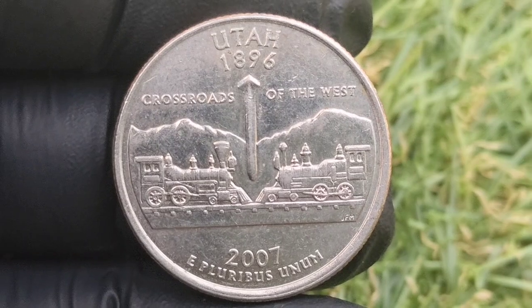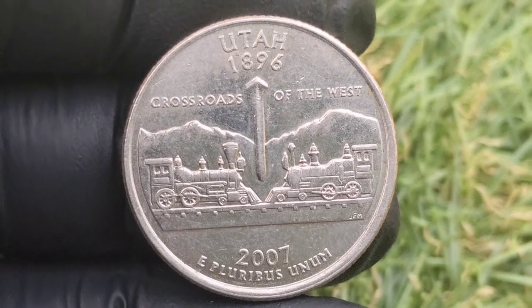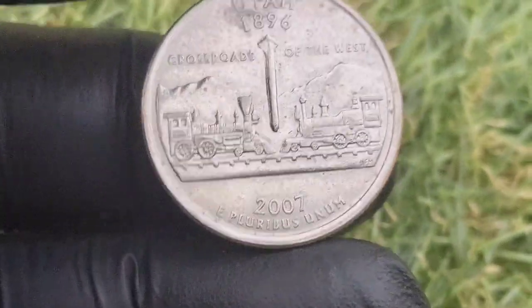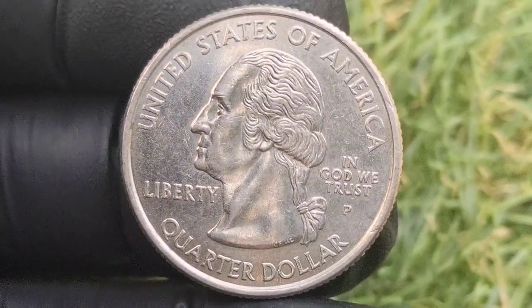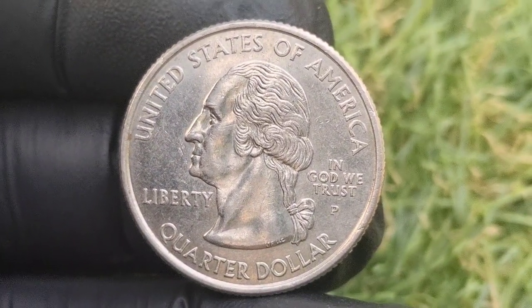state. As with all state quarters, the obverse features the traditional portrait of George Washington. The 2007 Utah State Quarter had a total mintage of around 293 million coins.